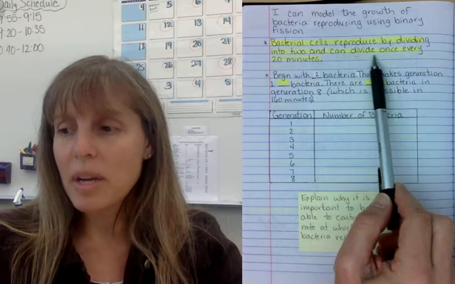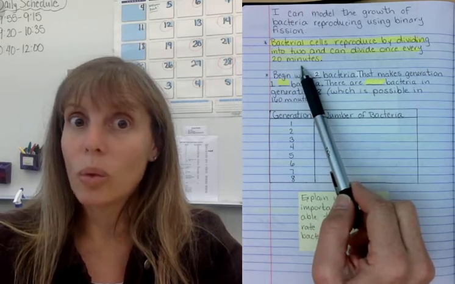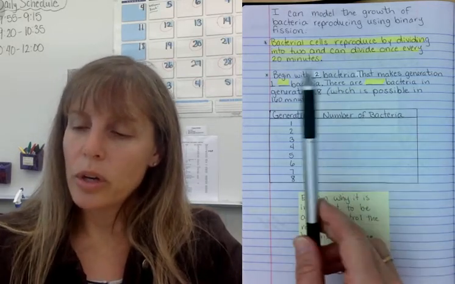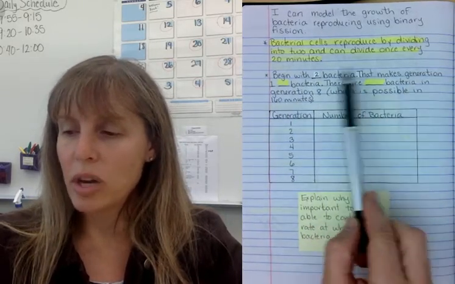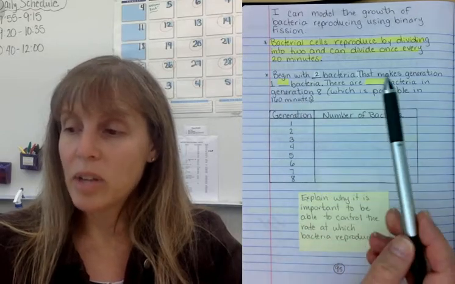And some of them can divide once every 20 minutes. Ooh, can you imagine that? Dividing once every 20 minutes? So you're going to start with 2 bacteria, and that makes generation 1. And it makes generation 1, 4 bacteria.